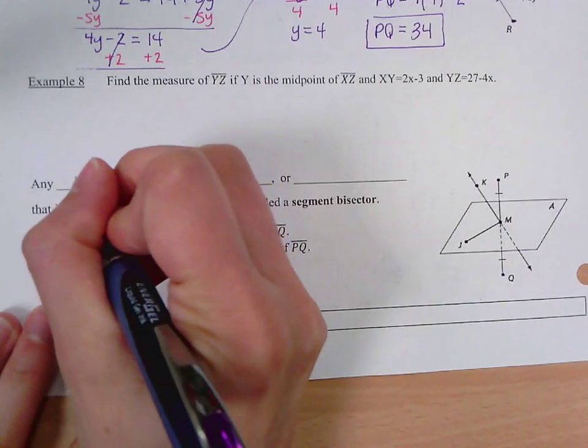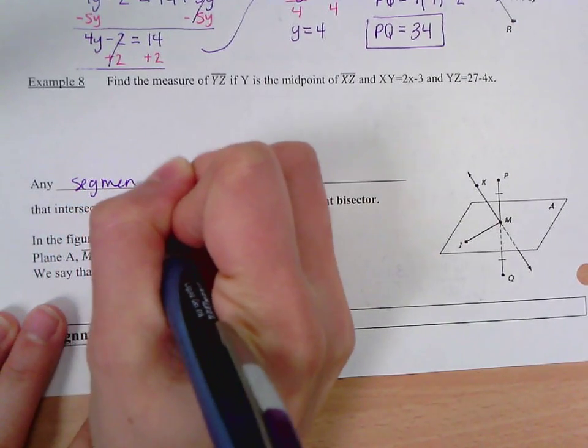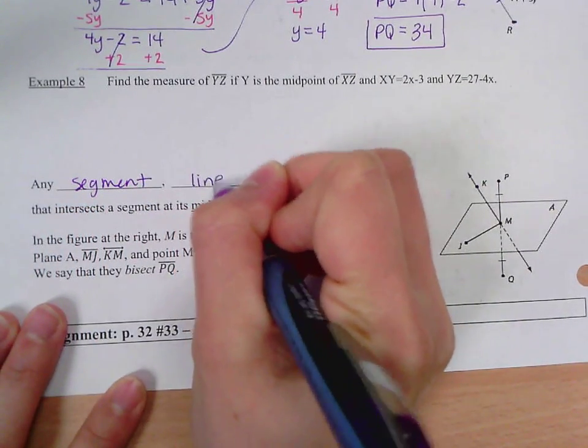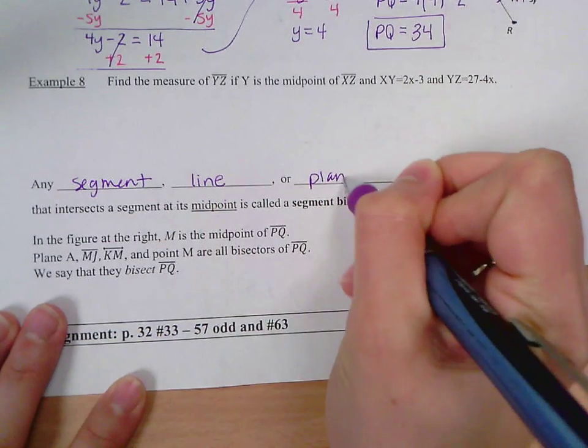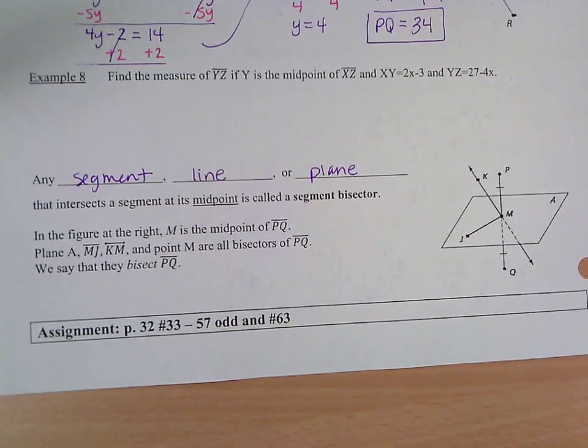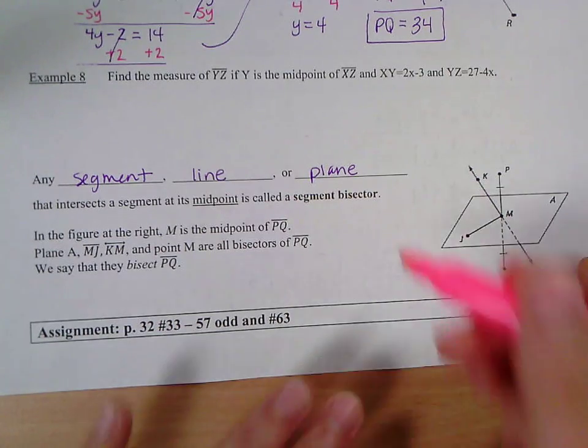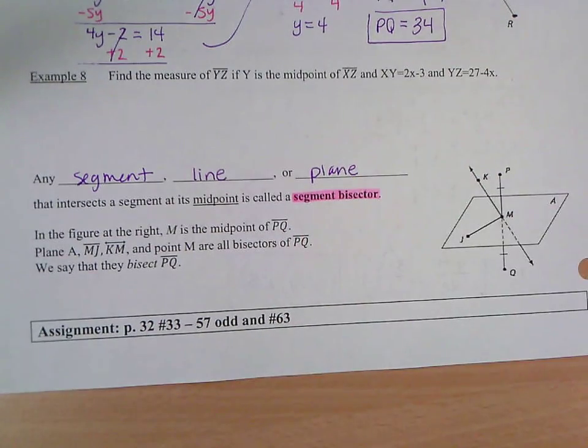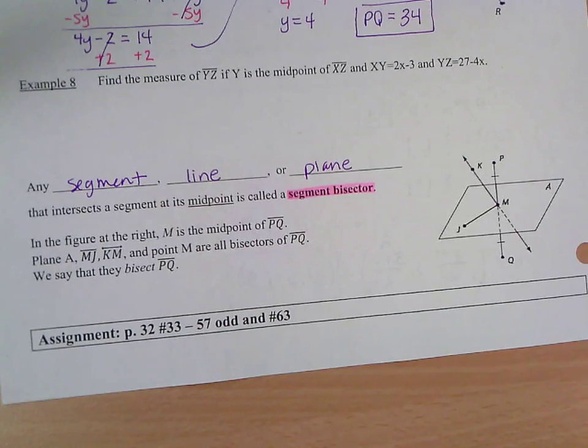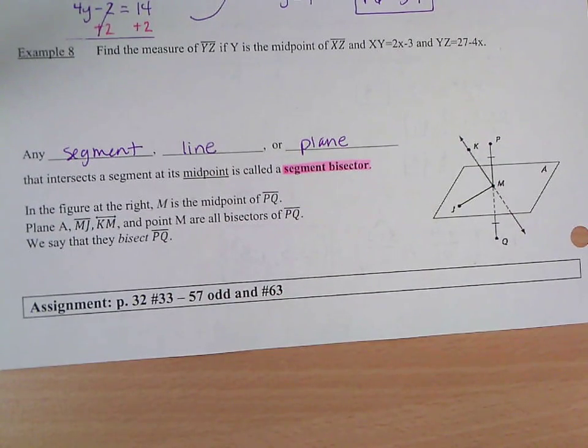This should say any segment, line, or plane that intersects a segment at its midpoint is called a segment bisector. Okay, so that's an important term. Any segment, line, or plane that intersects a segment at its midpoint is called a segment bisector. So it bisects the segment, it cuts it into two congruent pieces.